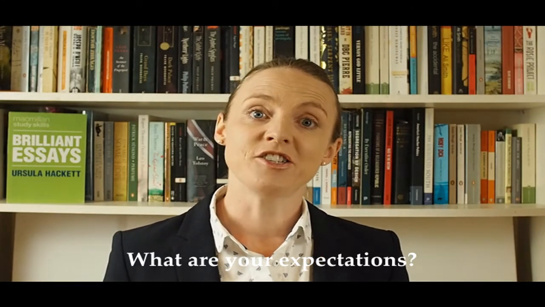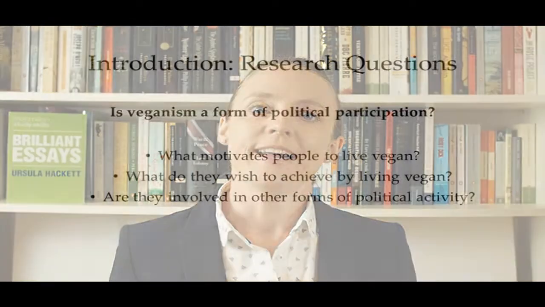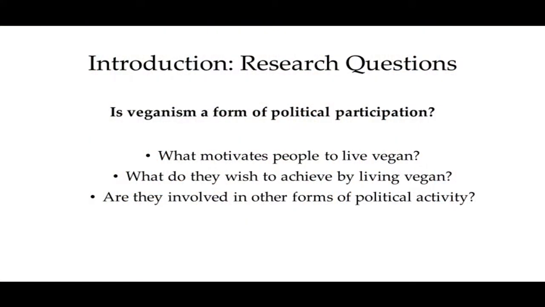What are your expectations? Finally, give your reader an outline map showing the sequence of chapters which they can follow, so they know at every stage what you will be doing and why. For instance, let's imagine you are asking the question, is veganism a form of political participation? You would also want to identify your sub-questions. What motivates people to live vegan? What do they wish to achieve by living vegan? In what other forms of political engagement are they active?